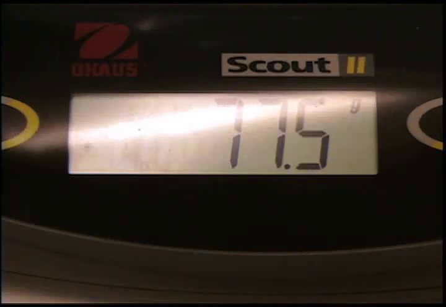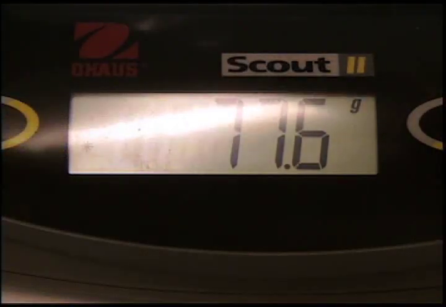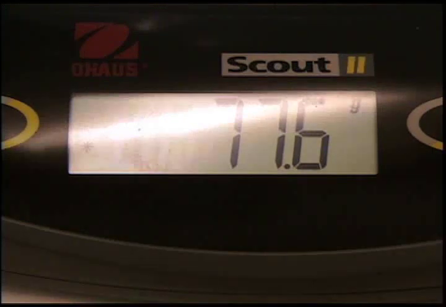to the beaker. And the final mass is 77.6 grams. 77.6 grams. Find the mass of the water by subtracting those two numbers. Okay? So we've got the mass of the water.